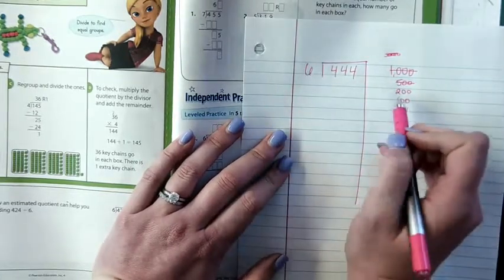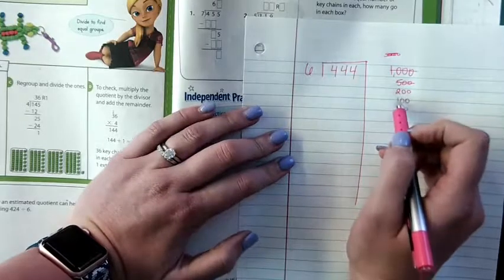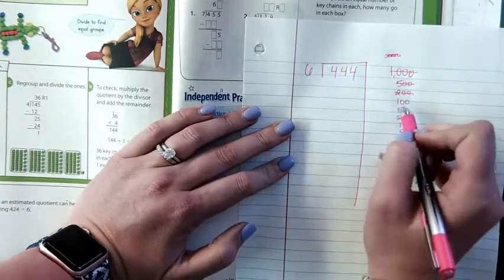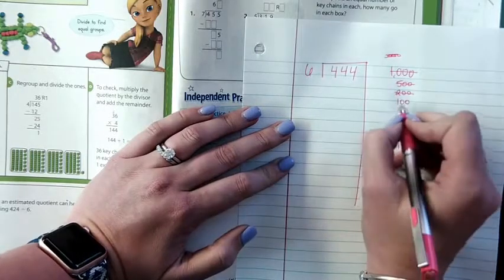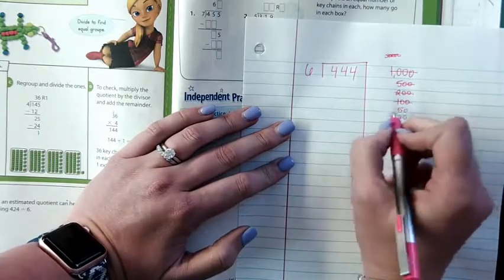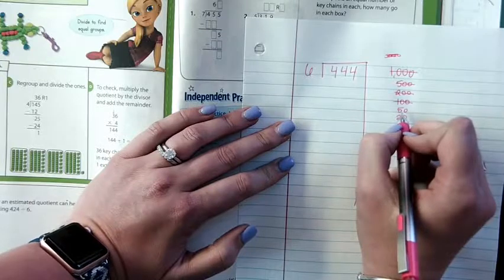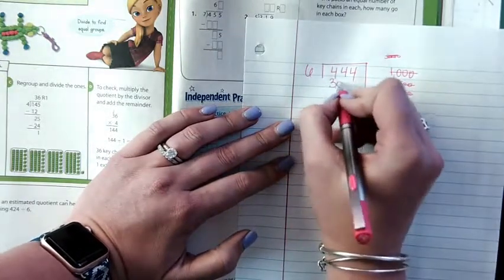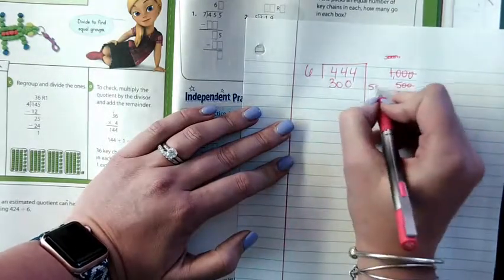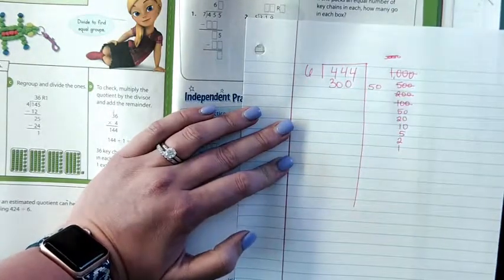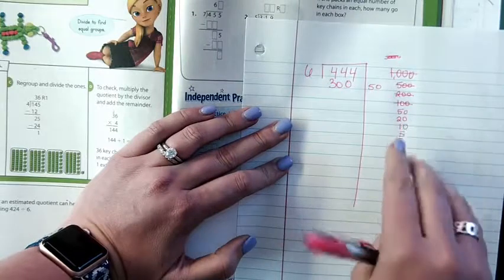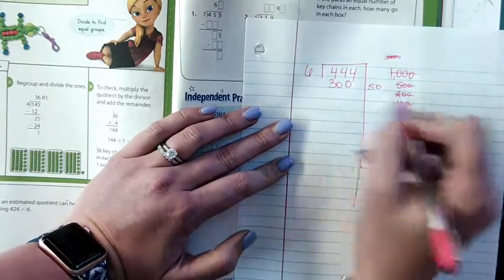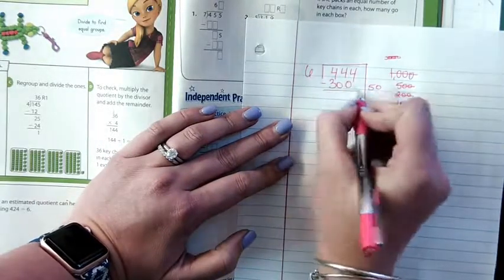6 times 200 is 1,200. We don't have that. 6 times 100 is 600. We don't have that either. 6 times 5 is 30 plus 0 is 300. Hey, we do have that. So I'm going to take out my 300. I'm going to write my 50 here. So when you find a group that you can take out, you have to write it here because this is part of our answer. If we forget that, we can't get our answer and it gets confusing.